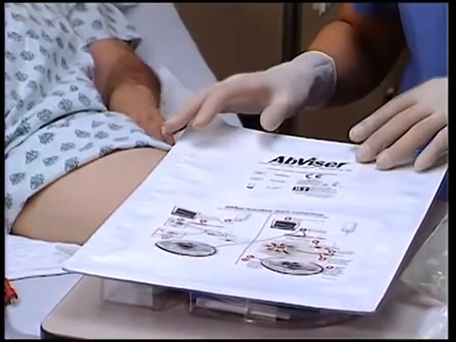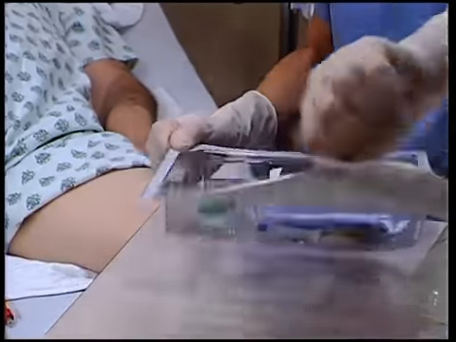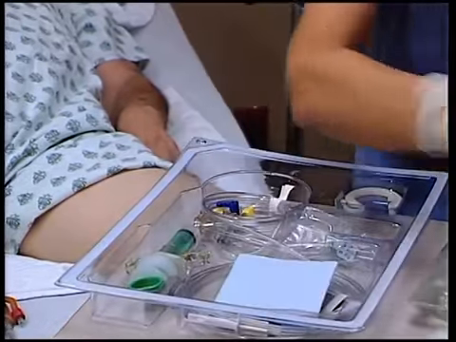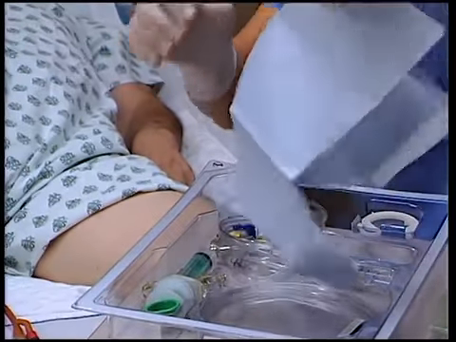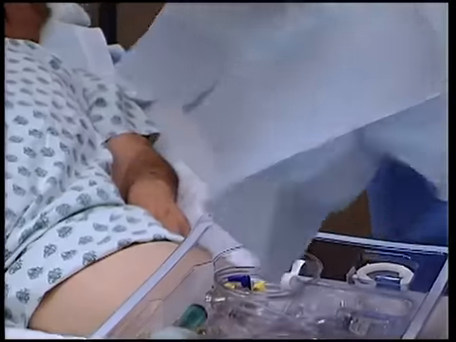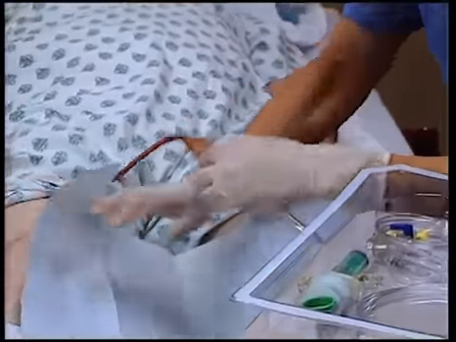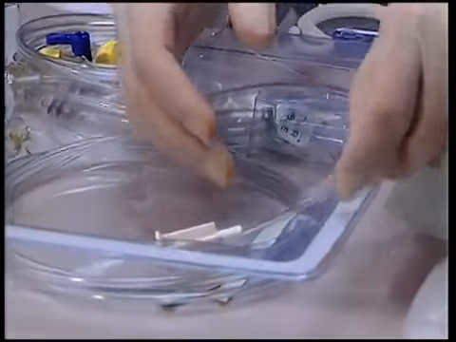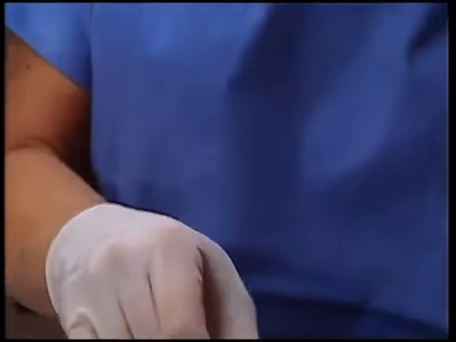Open the kit by removing the protective Tyvek lid. Remove the blue sterile drape and place it under the Foley connection. Take the saline spike from the kit, remove the protective spike cover, and spike a saline bag.